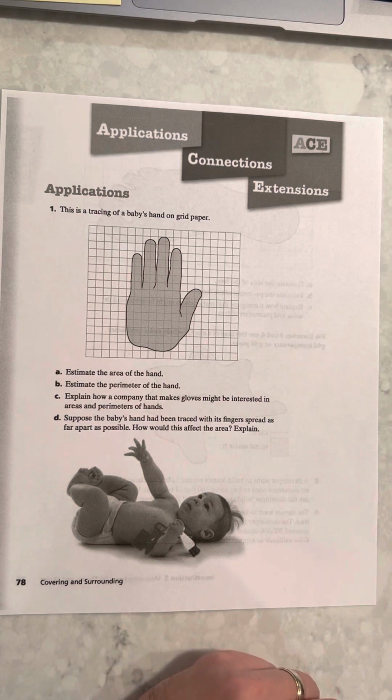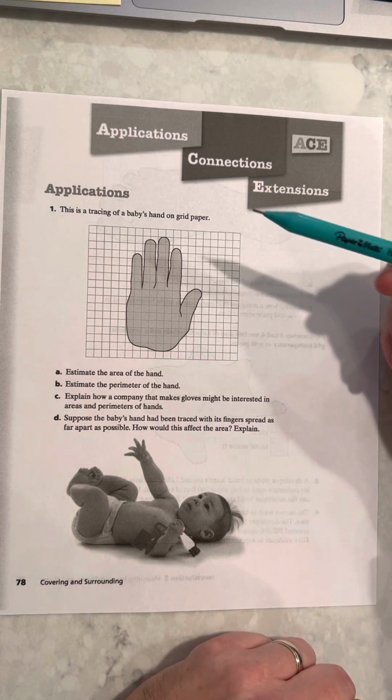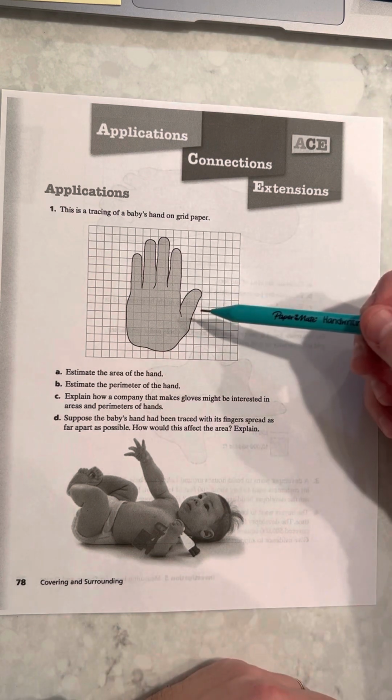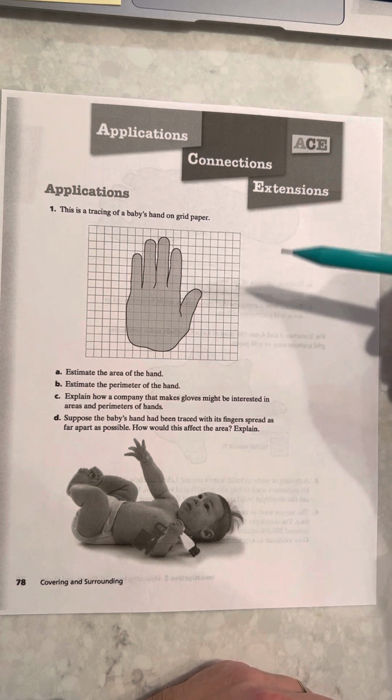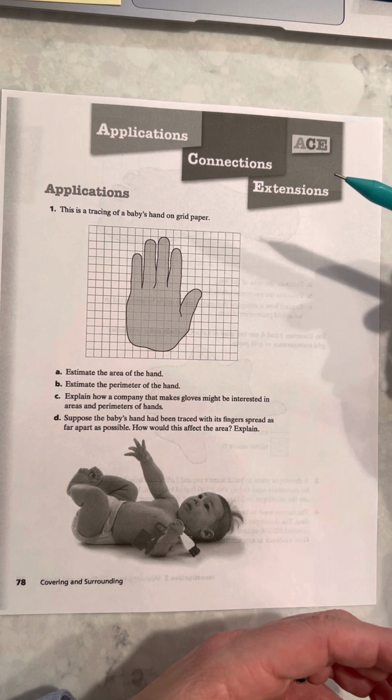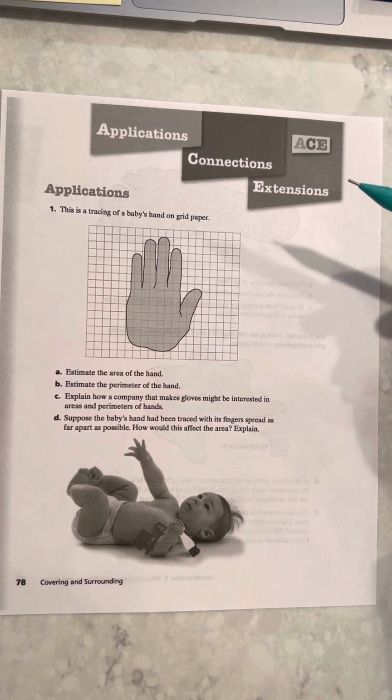Hey, how's it going? Today we're going to talk about finding the perimeter and area of irregular shapes. So here's a baby's hand, right? Other examples in life, kind of like if you're trying to find the perimeter of a lake.